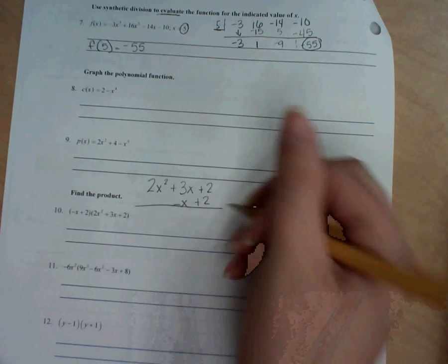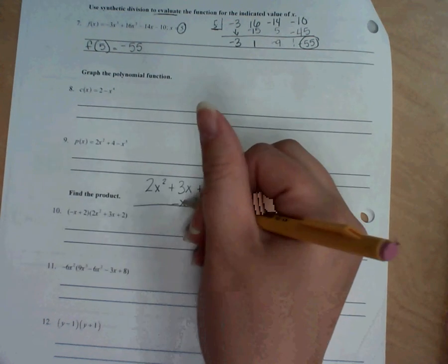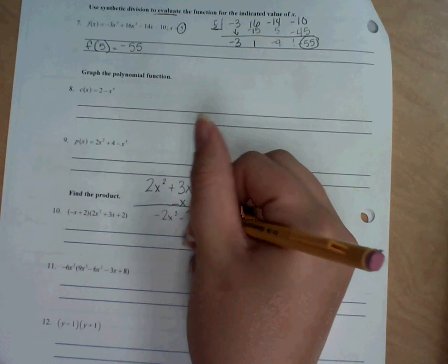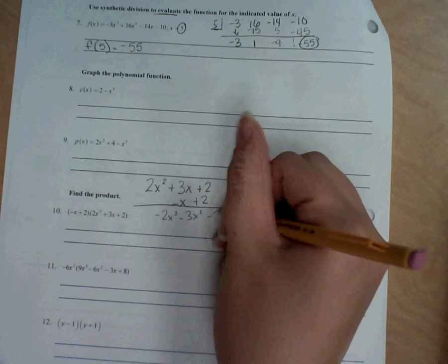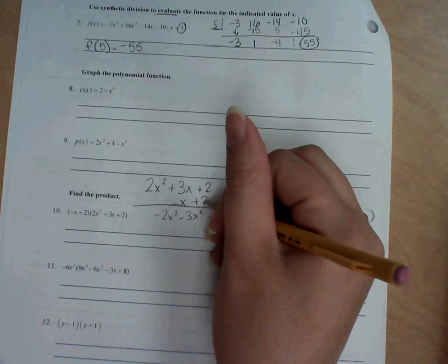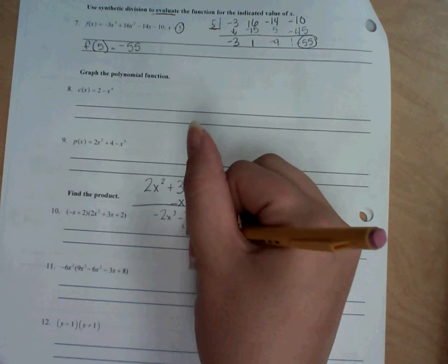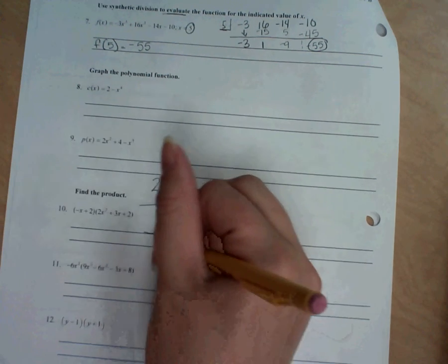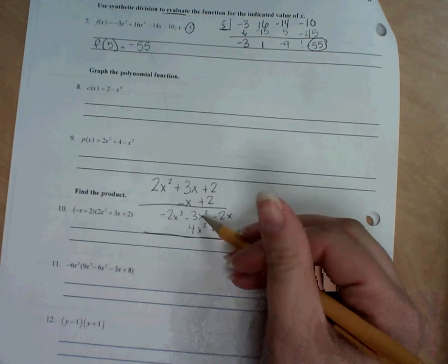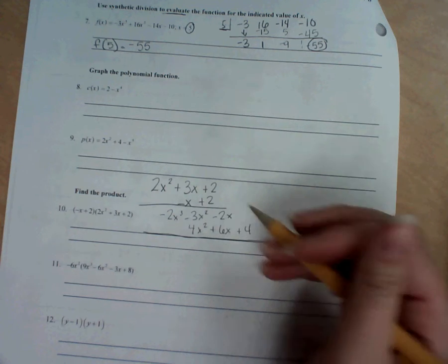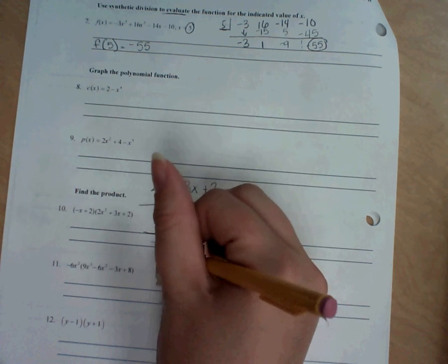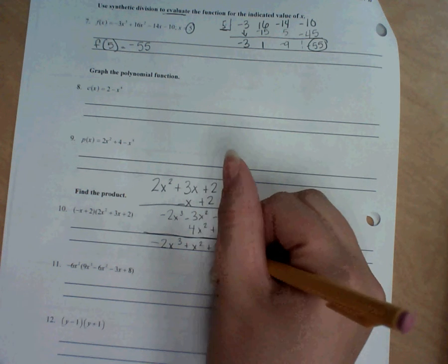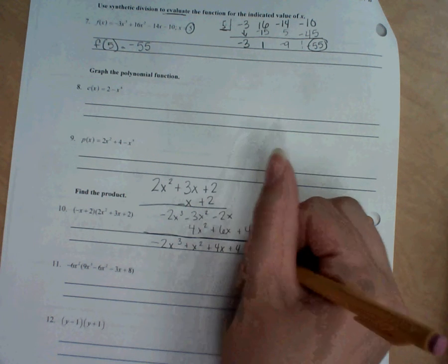So with the vertical format, I'm going to multiply everything by -x first. So I get -2x cubed, -3x squared, minus 2x. Then I'm going to go back through and multiply by 2. So it gives me 4x squared plus 6x plus 4. Then I'm going to combine my like terms. Now, I've stacked my x squared terms and my x's so that I can just add straight down. I get -2x to the 3rd plus x squared plus 4x plus 4.